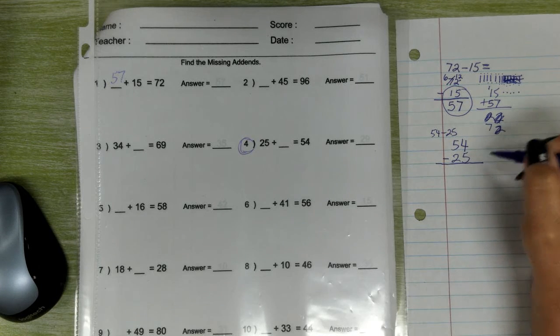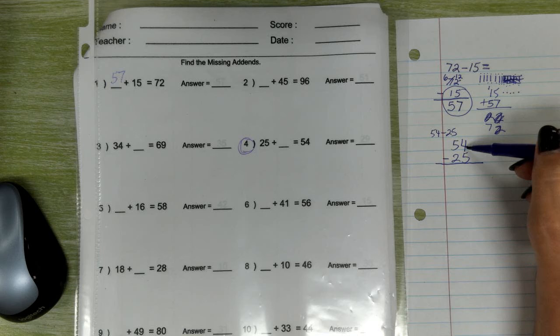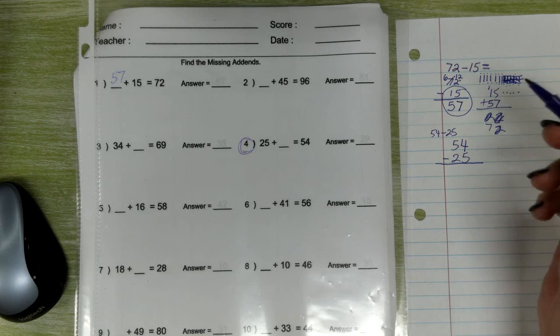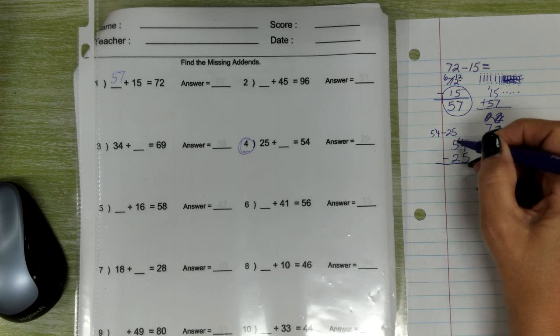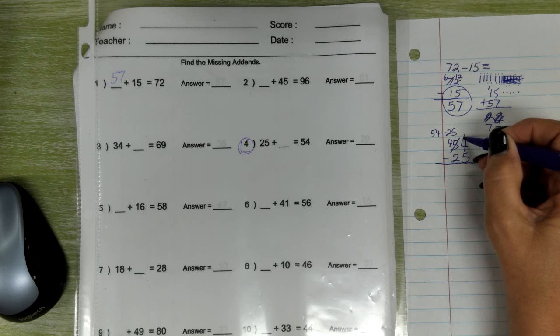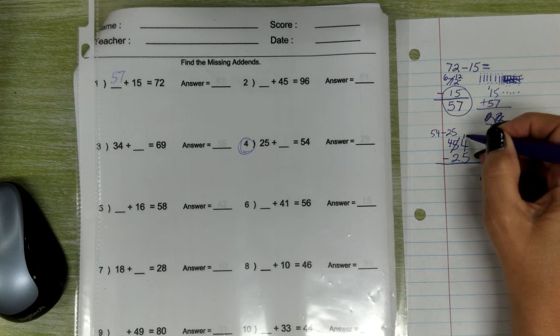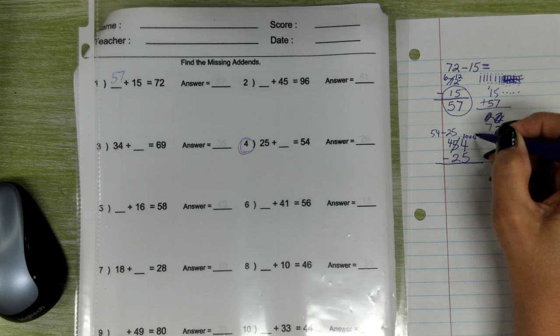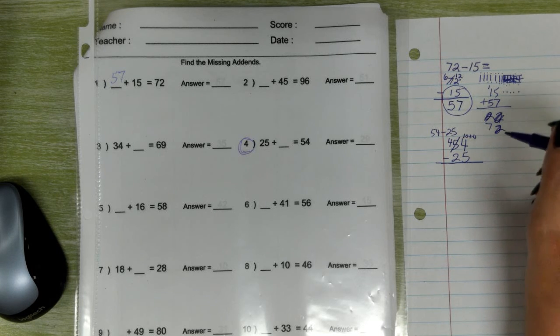So we're subtracting. Uh-oh, can I subtract 5 from 4? No, because 5 is bigger. I have to borrow. I'm borrowing 1 whole 10, so I took 1 away. Now we have 4, and I'm adding it over here. And maybe this would help you more. I added a whole 10, plus I have this 4, which makes it 14.